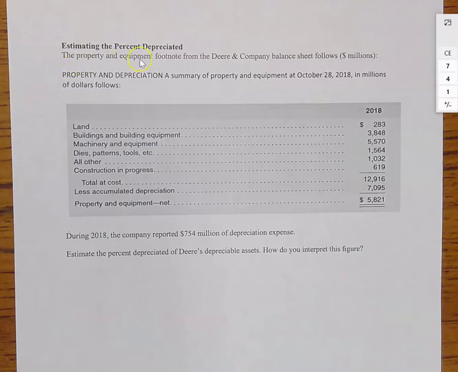The property, plant, and equipment footnote from the Deere & Company balance sheet follows. Property and depreciation. A summary of property and equipment at October 28th, 2018, in millions is as follows. During the year, the company reported $754 million of depreciation expense.